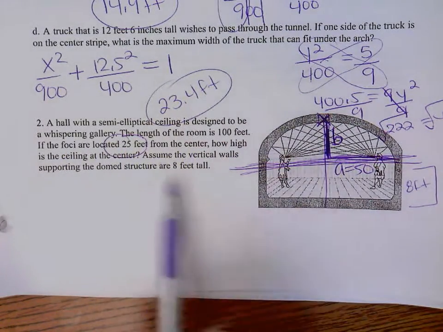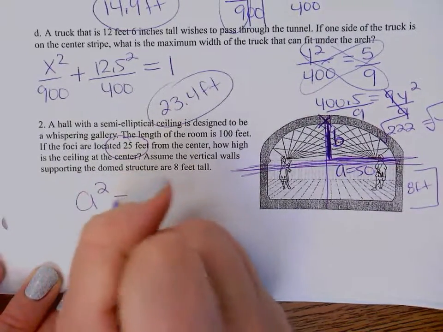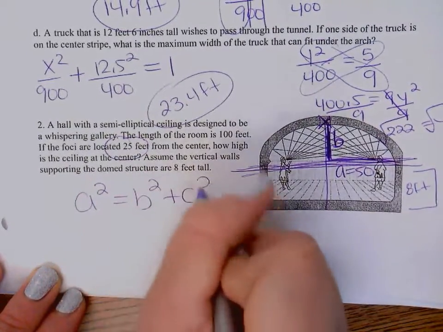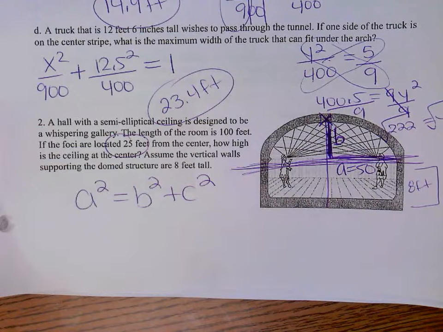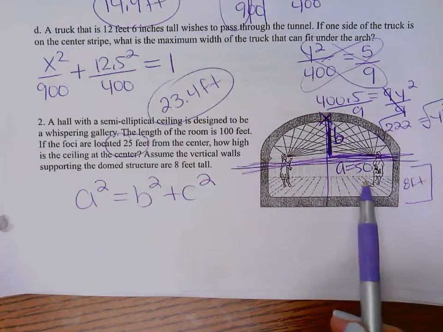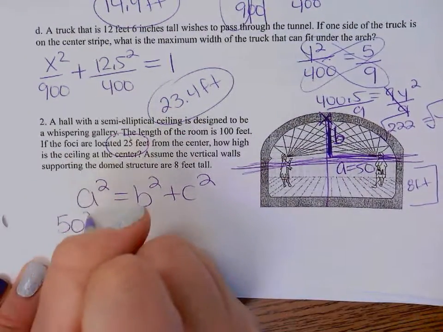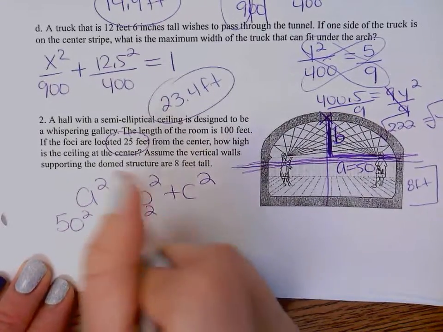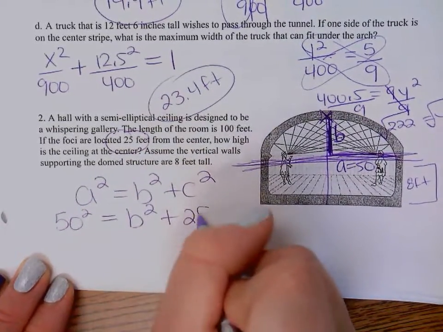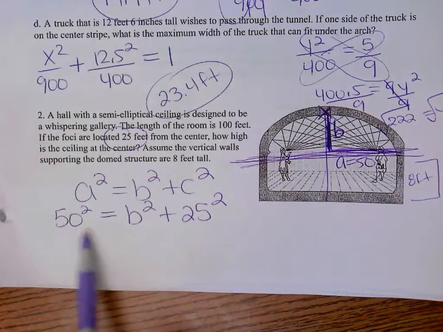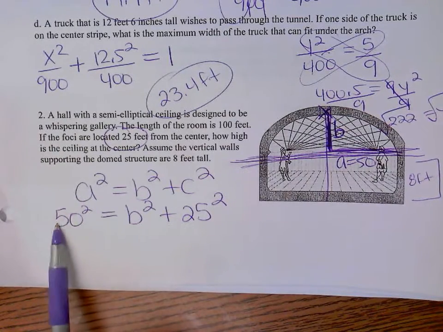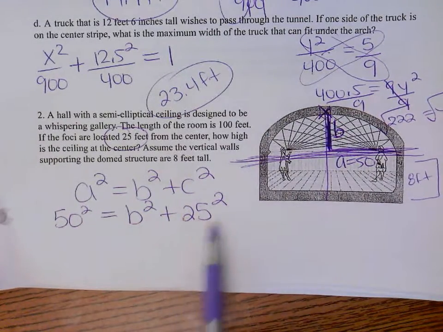So if I know A, B, and C, or if I know 2 of the values, can't I solve for the other value? A was 50, so I'm going to take 50 squared. I want B, and I know C. So I'm going to take 50 squared, plug it into this equation, that's A squared. Take 25 squared, plug it in.